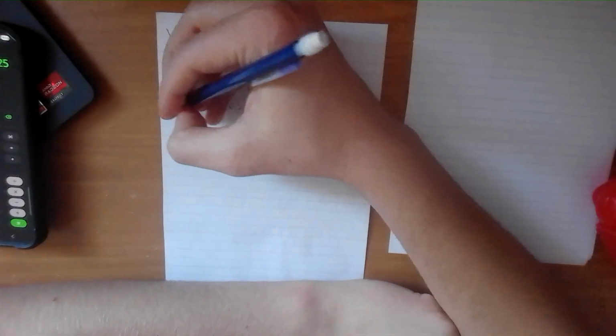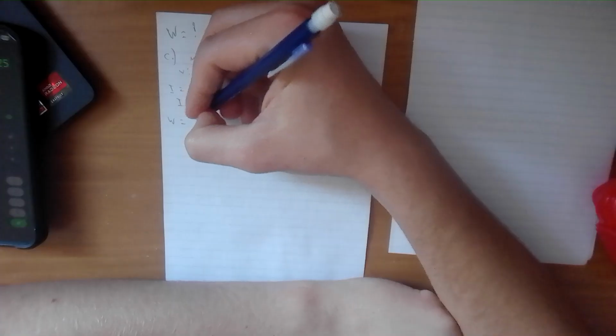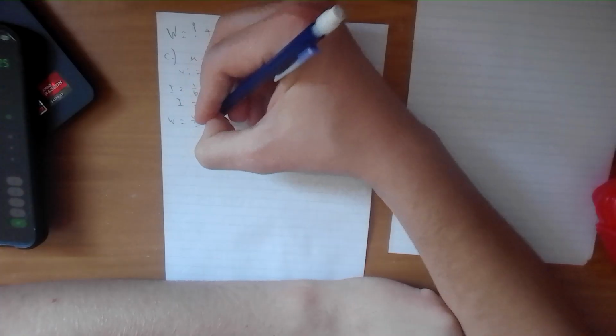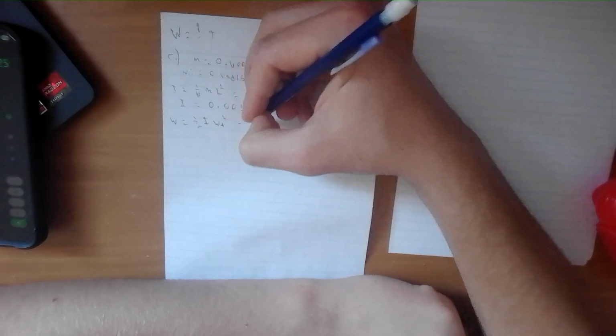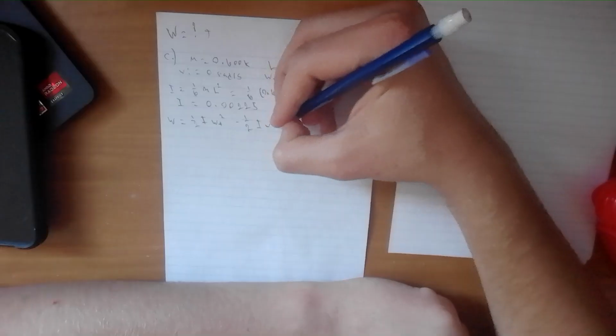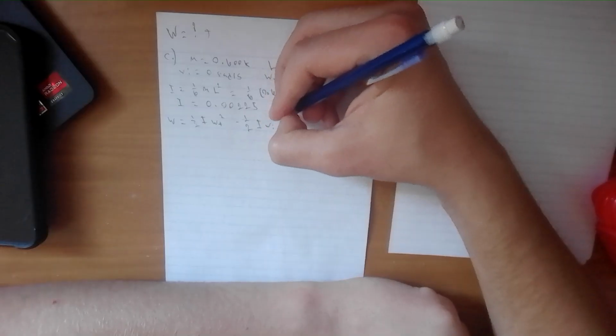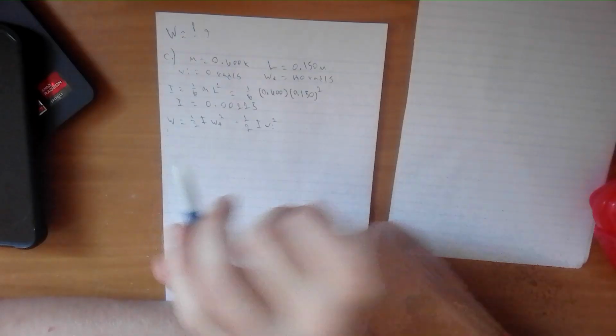All right, so then we're going to do the work energy theorem again. So that's going to be work equals 1/2 times inertia times final squared minus 1/2 inertia initial squared. Okay, and then we have all of the variables, so we can just plug everything in and solve for work.